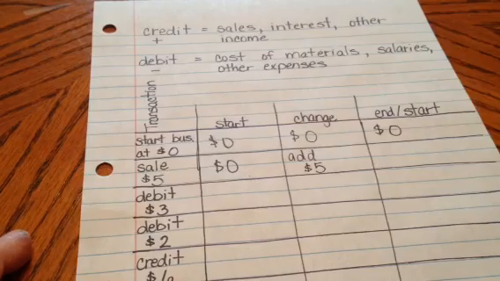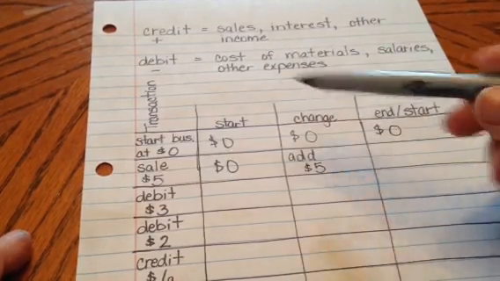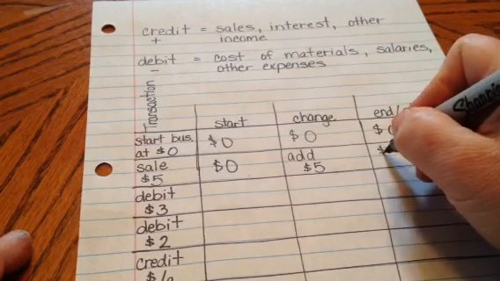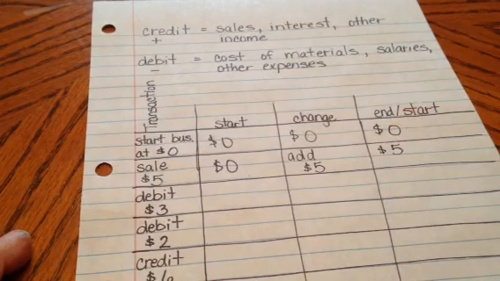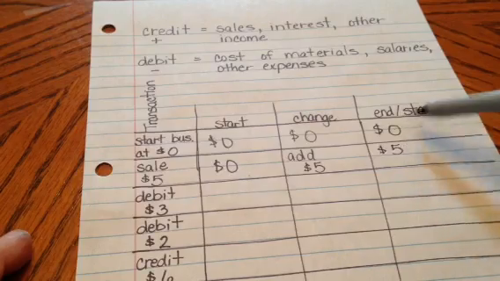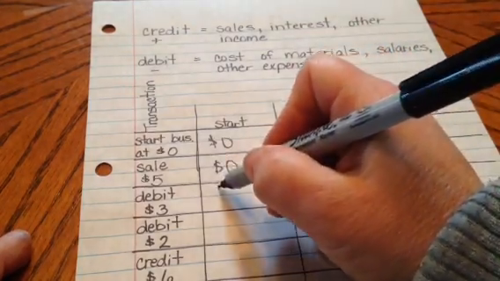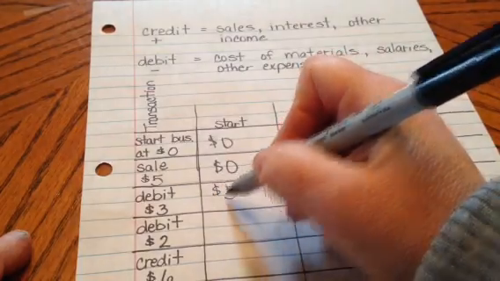Okay? So what I'm doing now is I'm taking this $5, I'm adding it to 0, which of course equals $5. So this is my ending amount. It's also going to be my start amount for the next line. So I'm going to put $5 here.